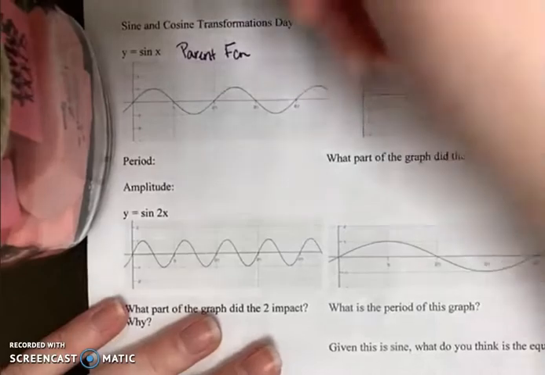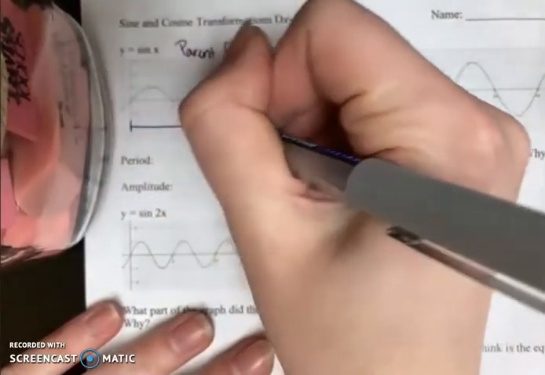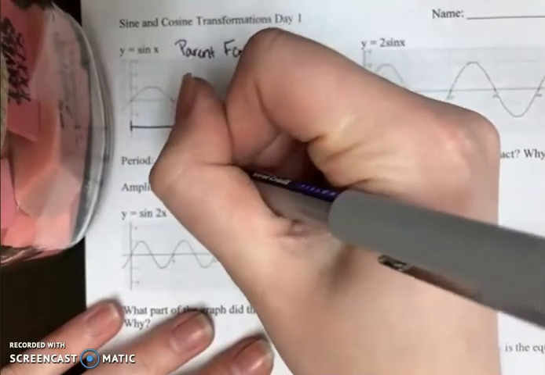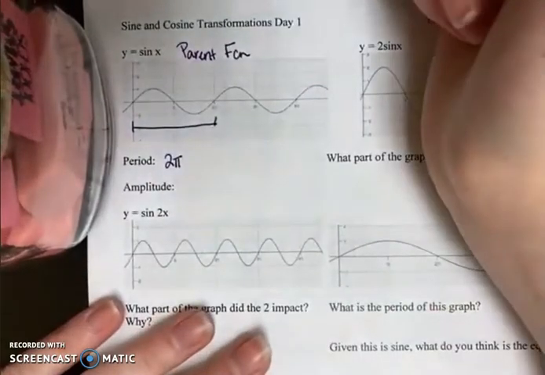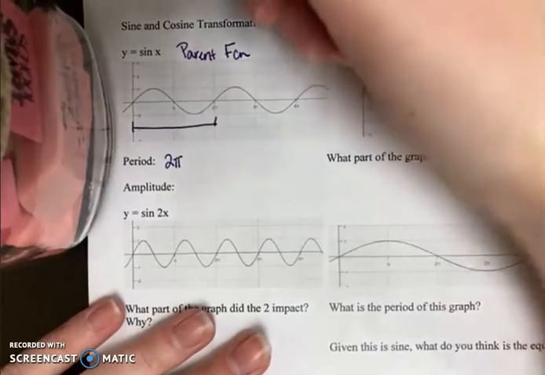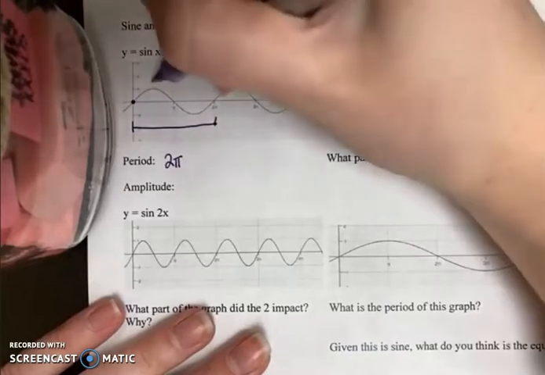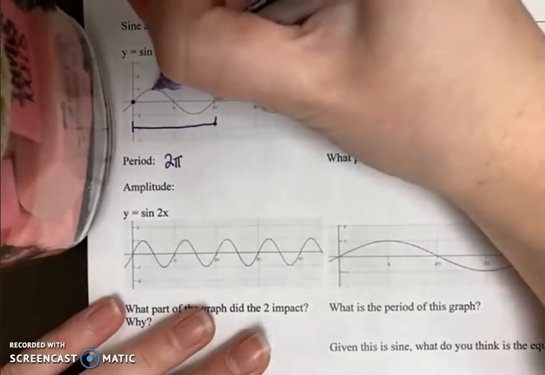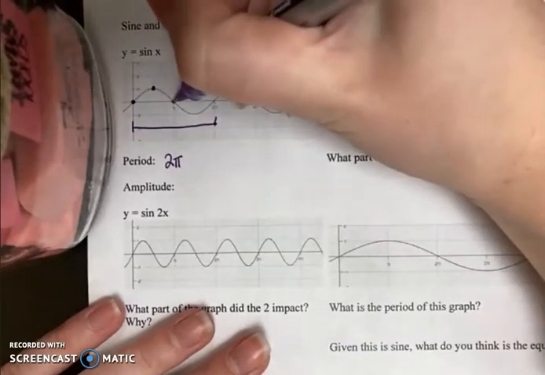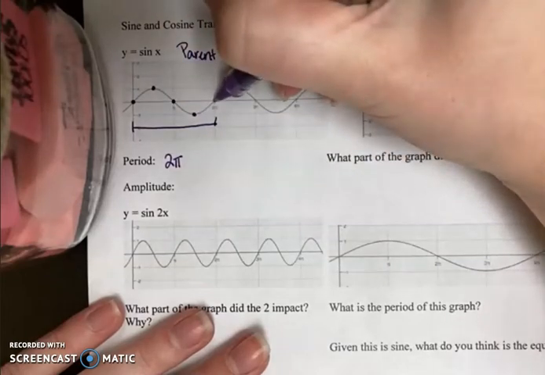Also, it does have a period of 2 pi. Remember, a period is the length of the cycle, and for sine, that cycle would be the origin, max, intercept, min, intercept.